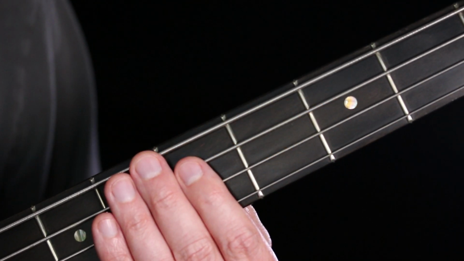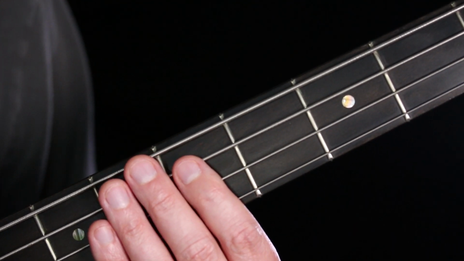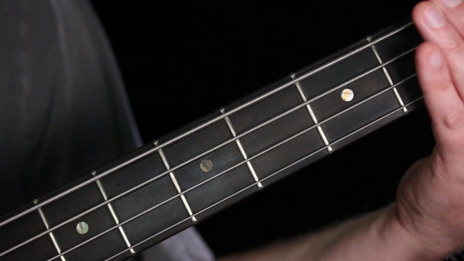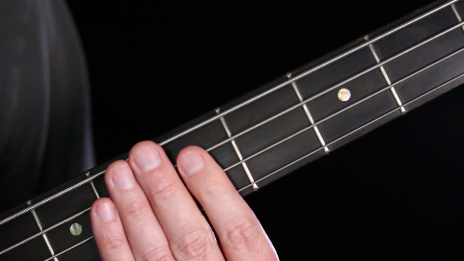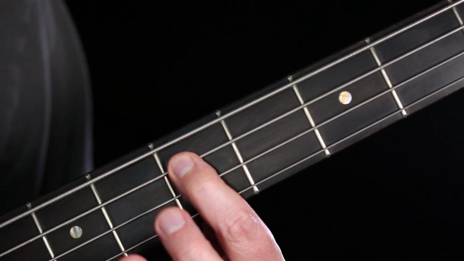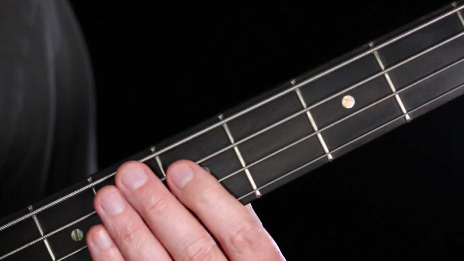A common sliding mistake a lot of students make is this: they don't let the starting note ring out long enough before beginning their slide. So instead of this, they get this. So it's very important that the listener hears that starting note and then the slide. Otherwise, it just sounds like a smear.